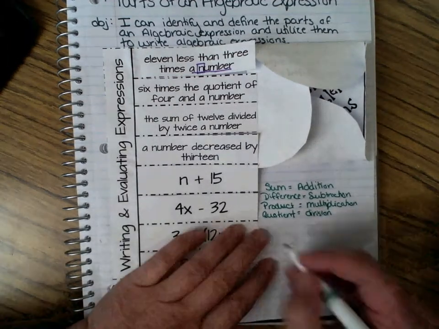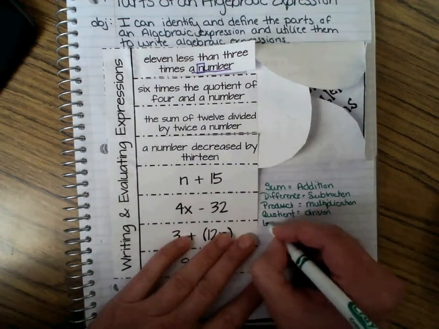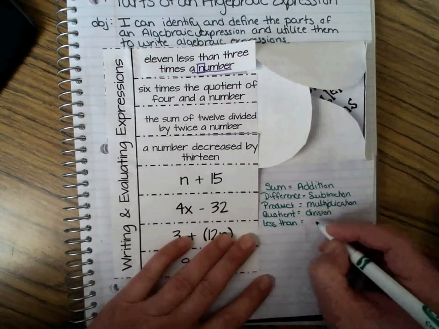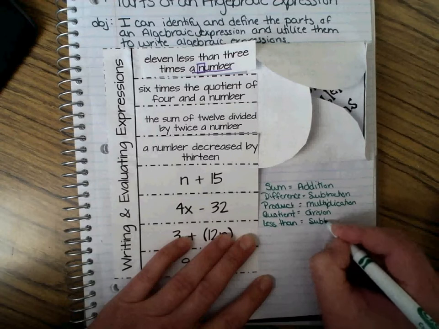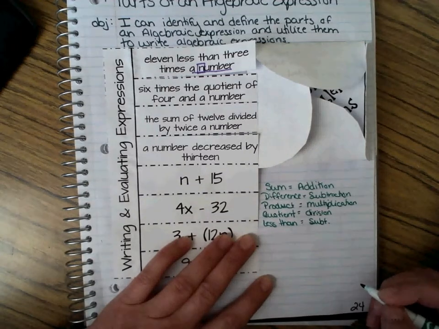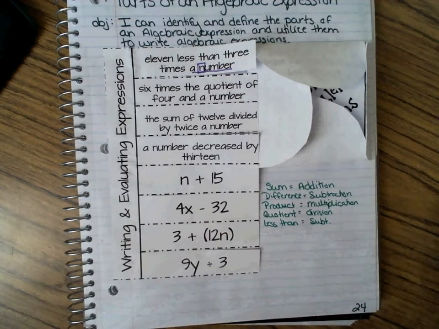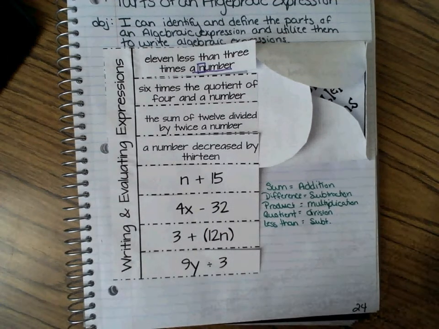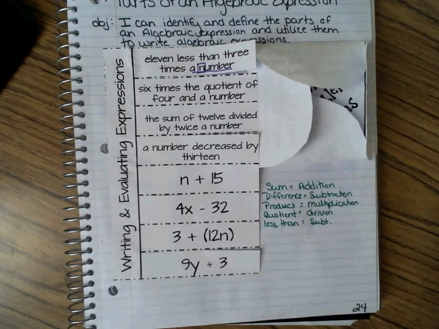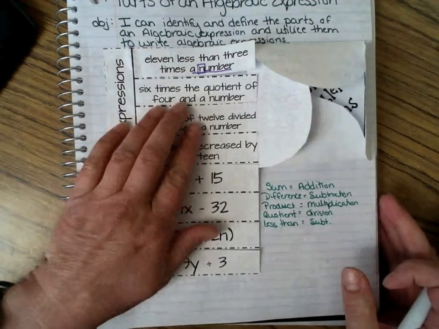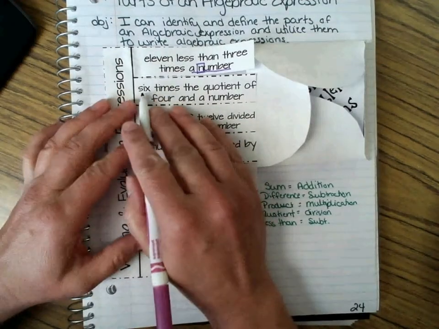Now, notice we had less than just a second ago. So that's something that we might write down that's different, and we know that it's going to be a subtraction. And so then you might keep going down from there and find some more vocabulary that's related to the operations of our mathematical expressions.